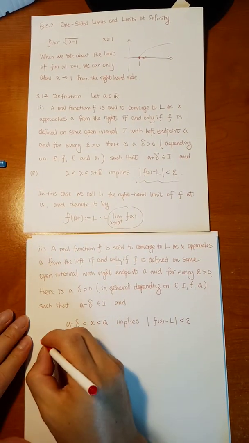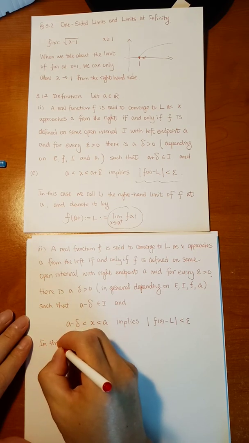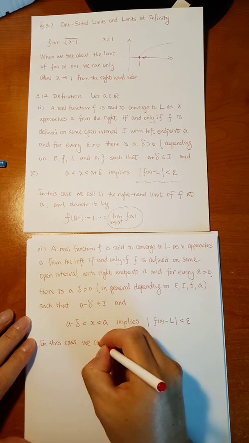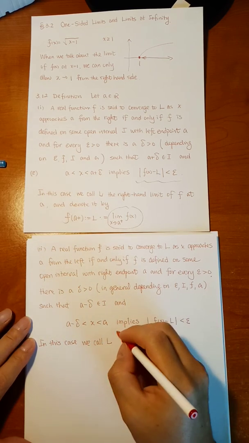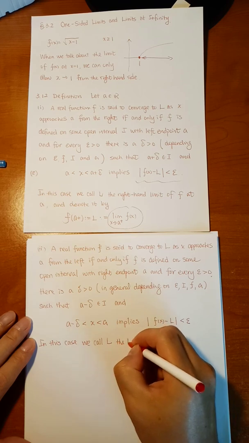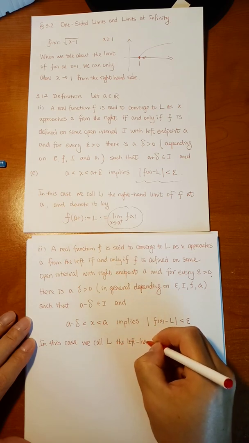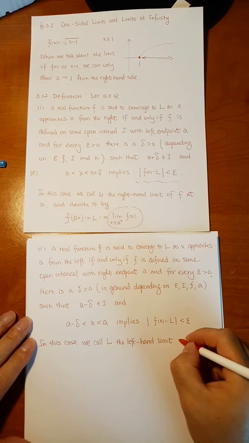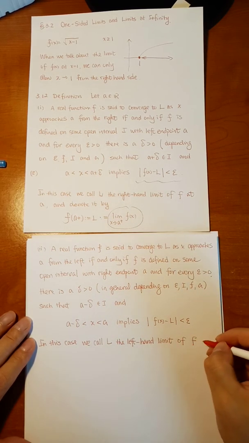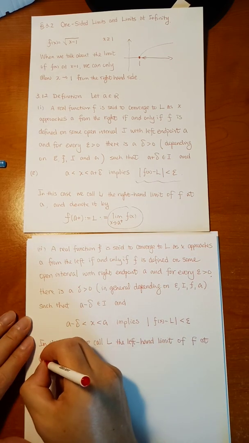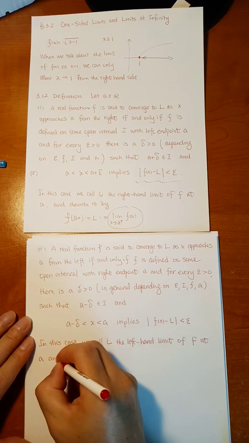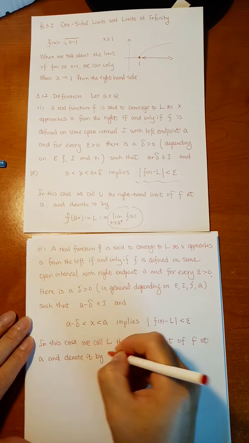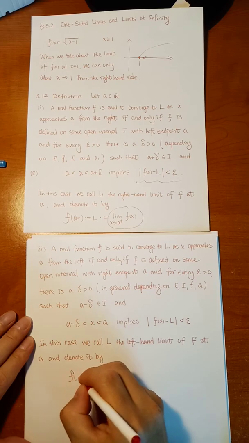Okay, so in this case, we call L the left hand limit of f at A, and denote it by f(A-).